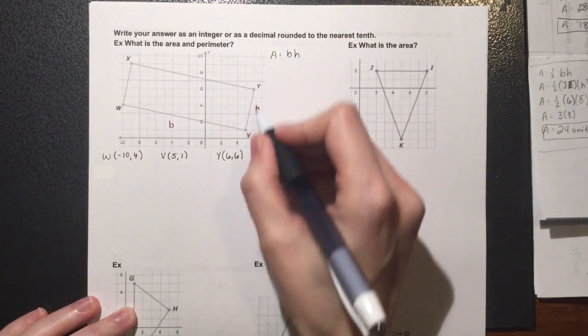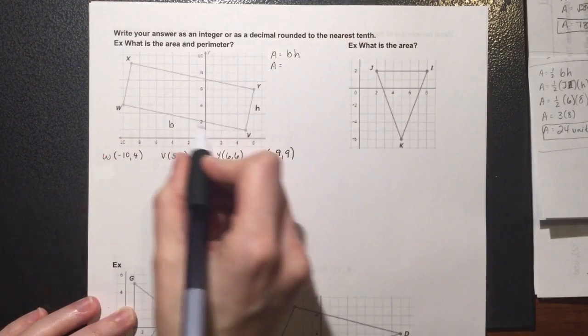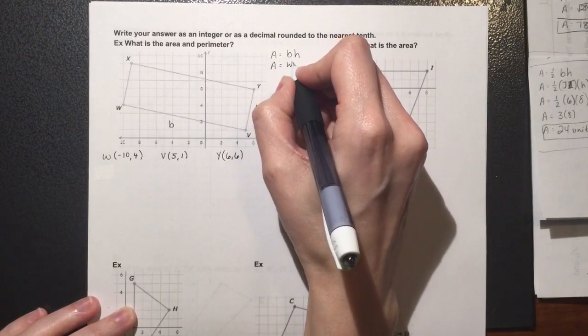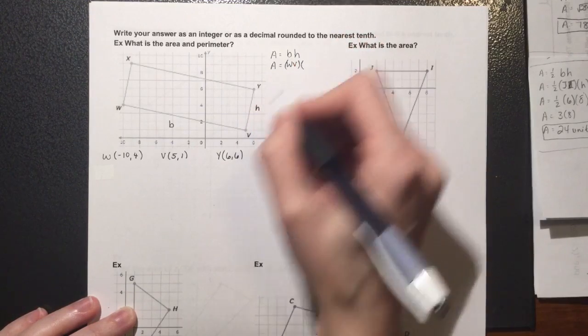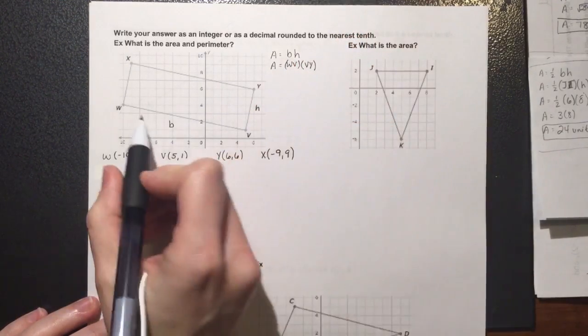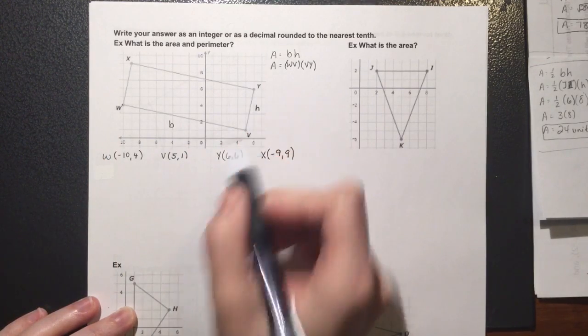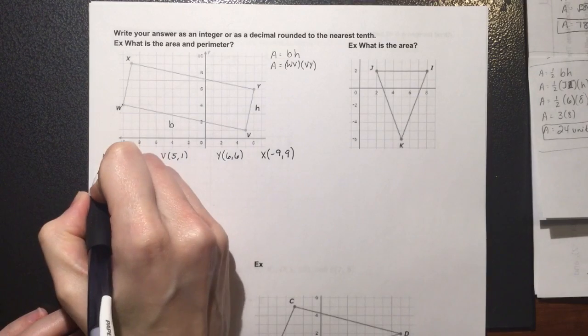And if we're looking at this rectangle in particular, the area is going to be equal to, the base is going to be WV times the height is going to be VY. So that means we need to know the distance from W to V and V to Y. And the way we do that is with our distance formula.